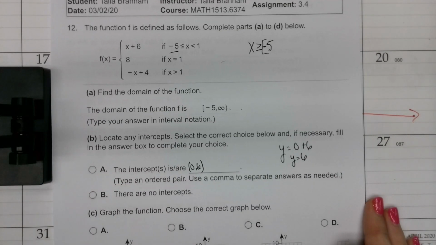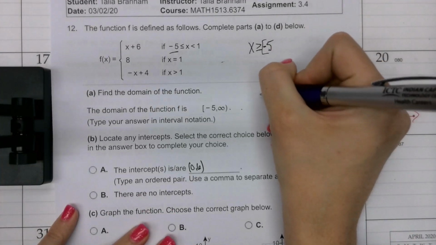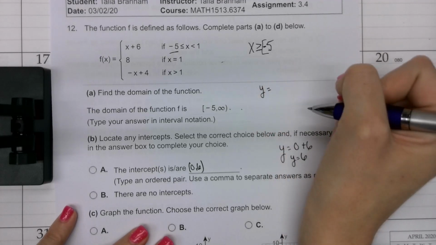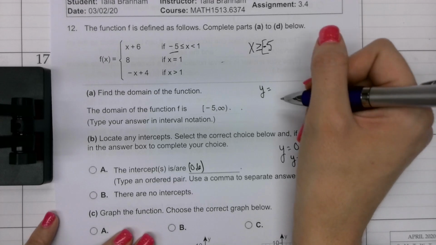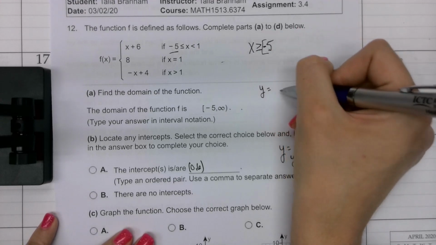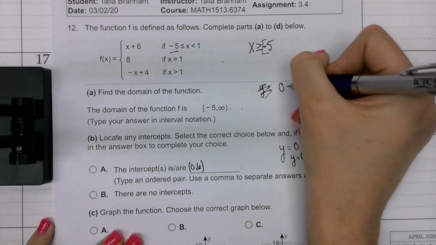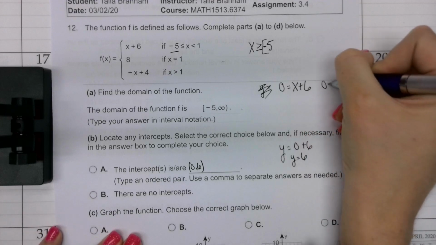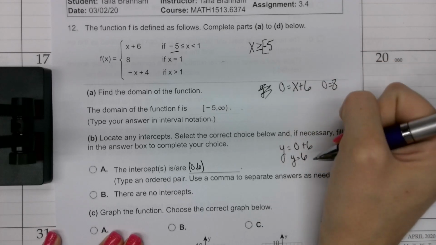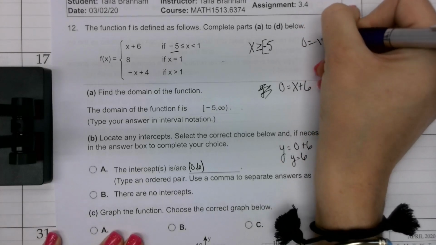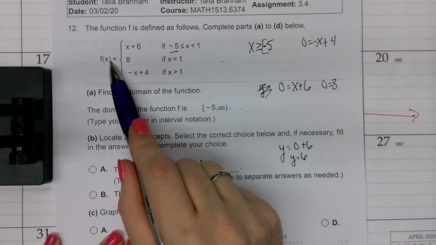Now, to find the x-intercepts, we're going to have to do 0 equals x plus 6, and 0 equals -x plus 4, because I set each of these equal to 0, putting 0 in for y to find x.